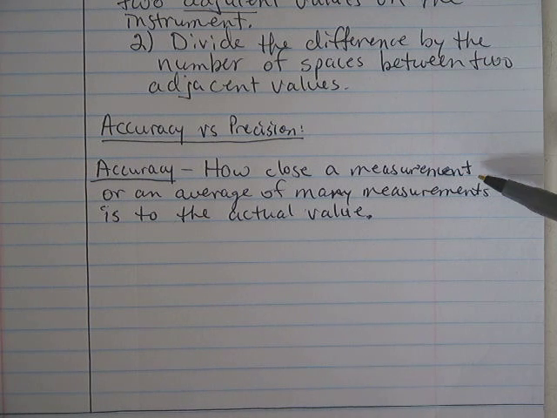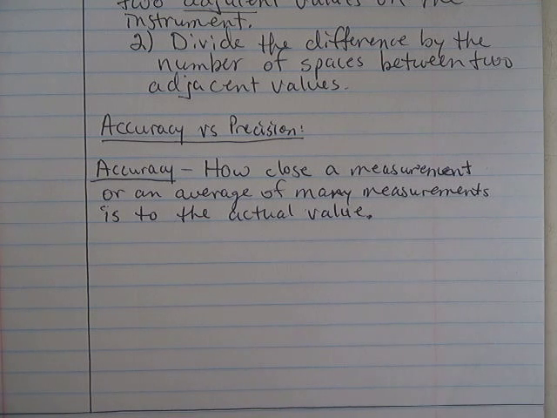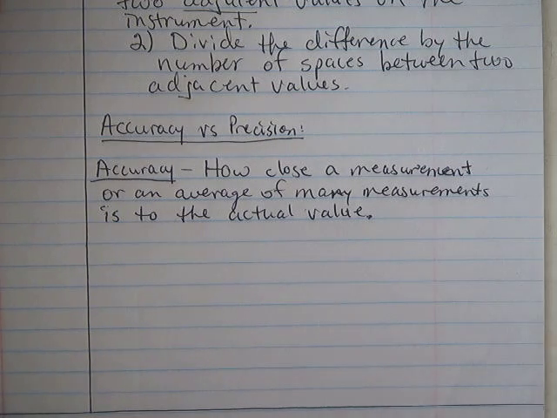So accuracy is how close a single measurement, or an average of many measurements, is to the actual value. So if I want to measure something and its actual value is 21.5 centimeters, accuracy of a single measurement might say, how close am I to that 21.5 centimeters? On the other hand, I might take 5 or 6 or 7 measurements, and I would take the average of those, and in that case, accuracy would tell me how close is that average number to the 21.5 centimeters. So we'll do some examples of accuracy here in just a moment.